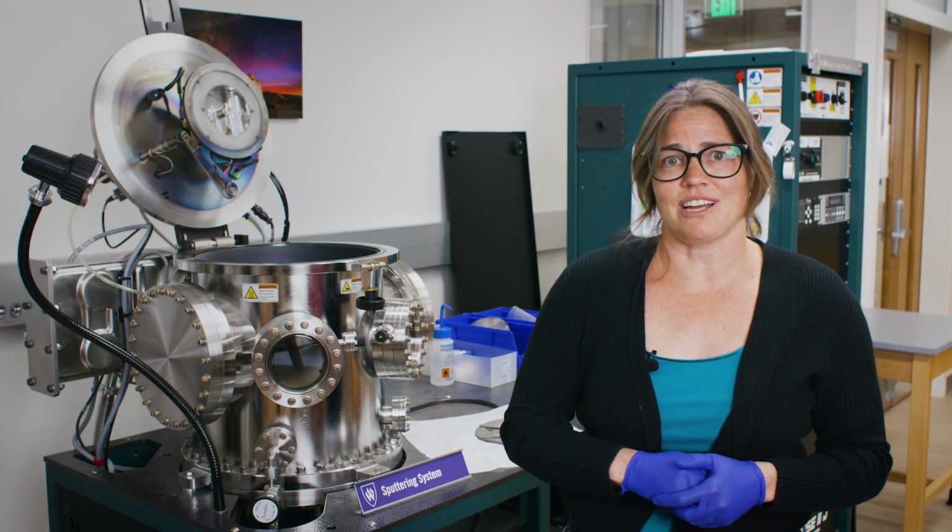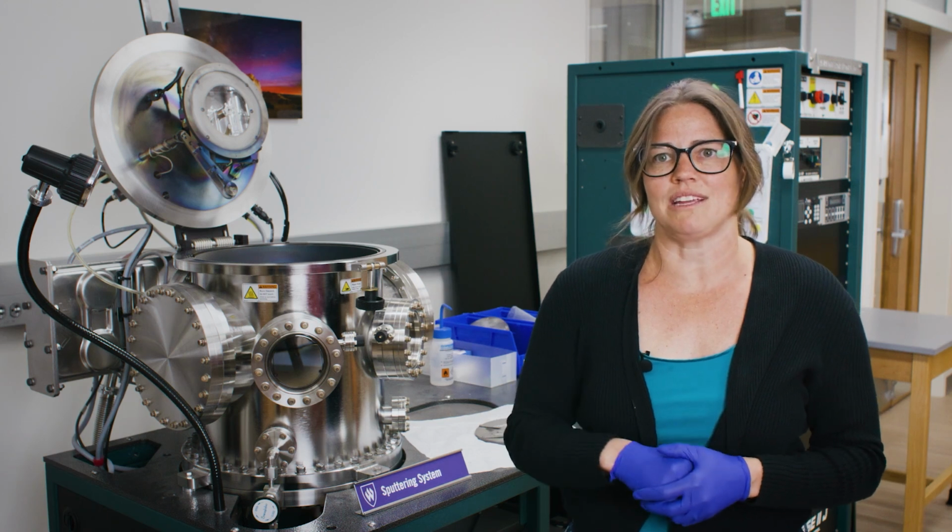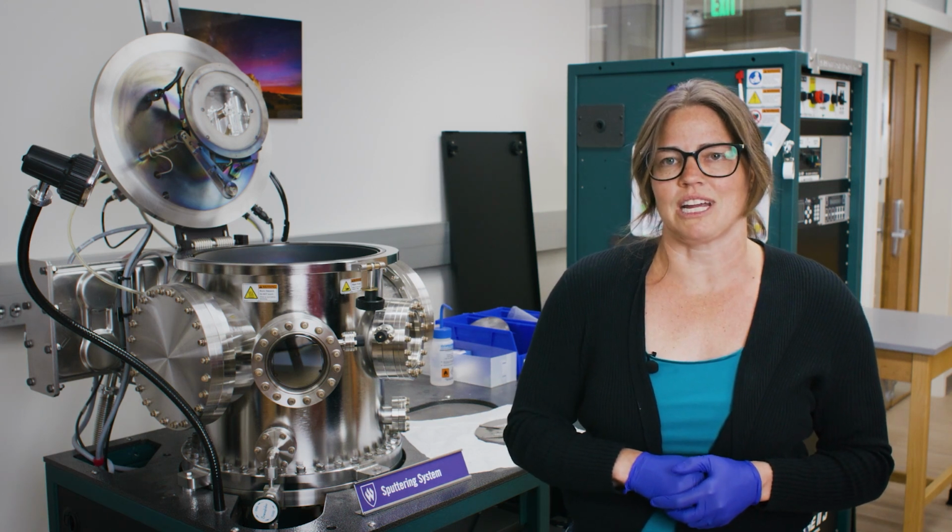Just to give you an idea of what that means, the human hair is about 50,000 times thinner than a meter, and we routinely make materials that are 100 to 1,000 times thinner than the human hair, and we call these thin film materials, and we'll be making this in our sputtering system today.